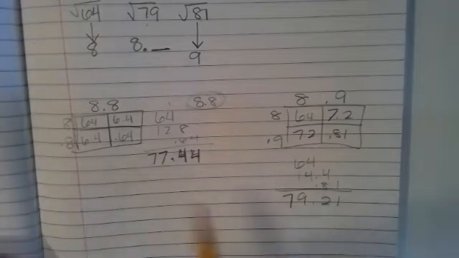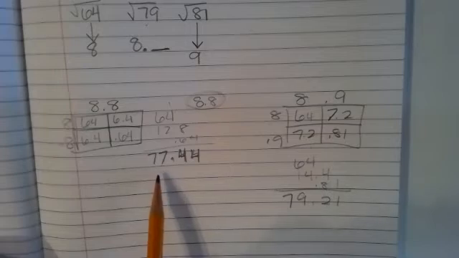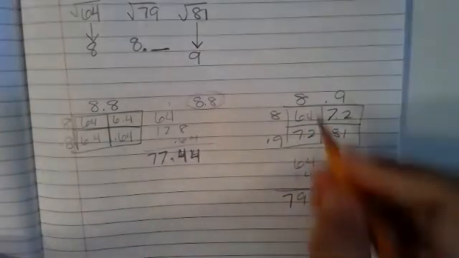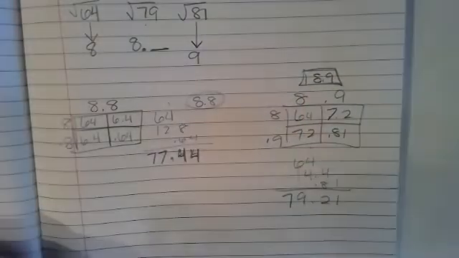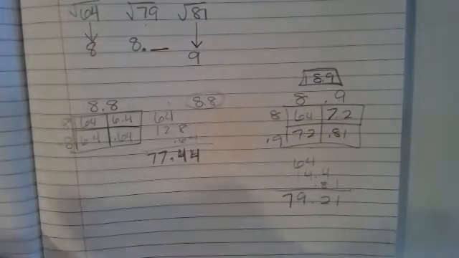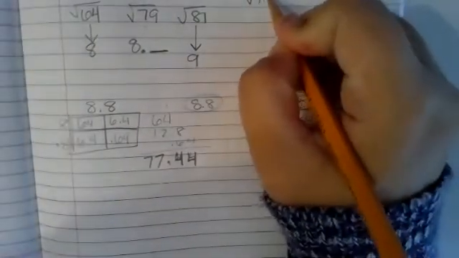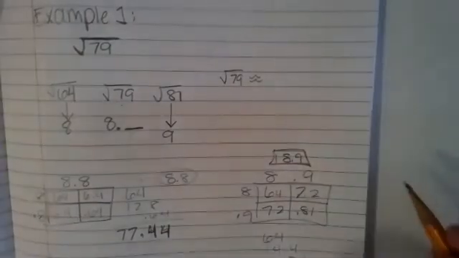So when I look at these, is 79.21 closer to 79 than 77.44? Yes. So then I know that 8.9 has to be the closest number to finding the square root. So I would put here the square root of 79 is about, there we go.